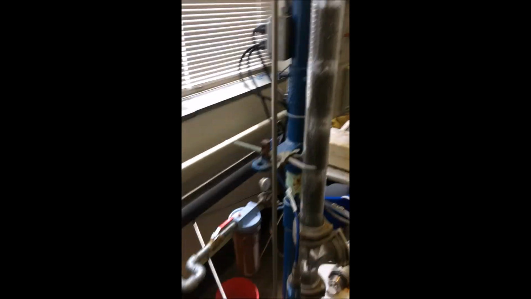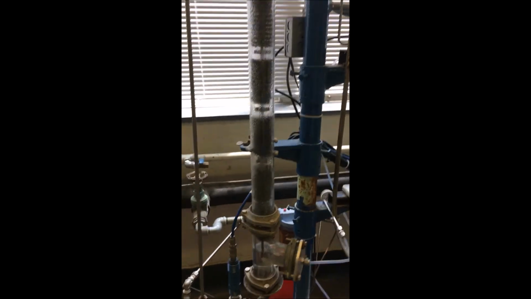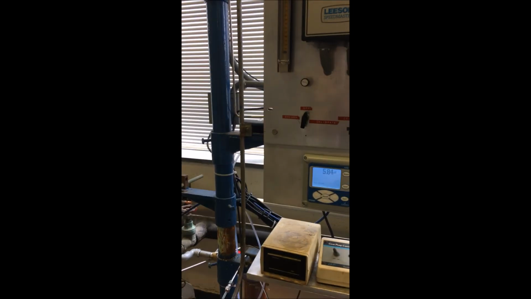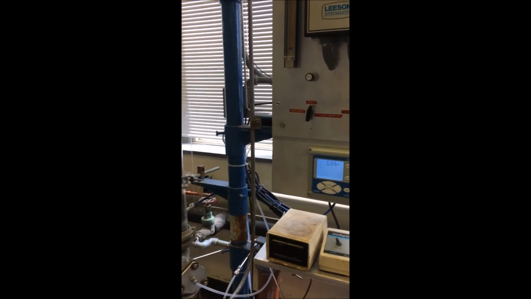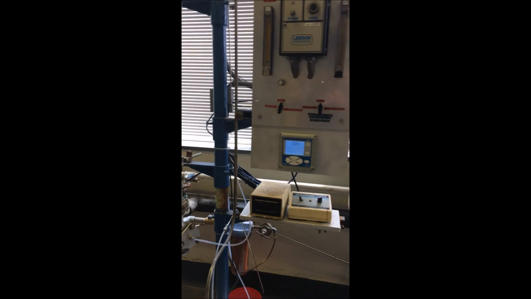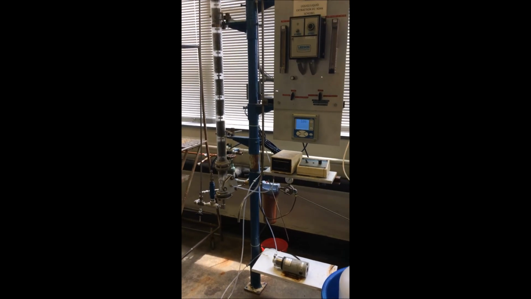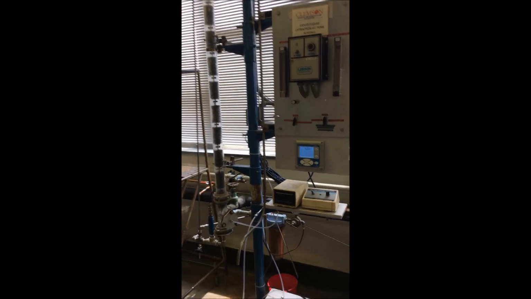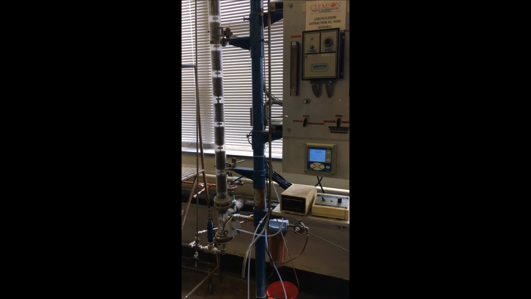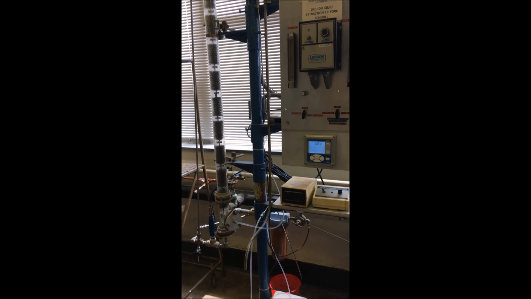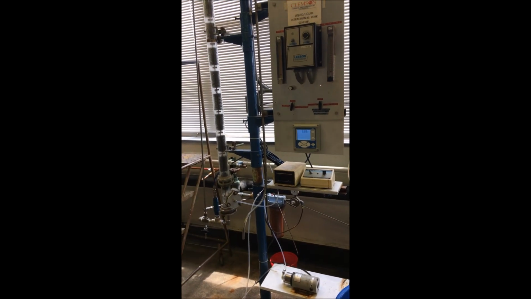Okay, so that just about wraps up our 3D tour of the column. It is important for you to make sure you come down to the lab, see where all the lines go, where they come from, what valves you need to change. And then after you're familiar with the experiment, if you still have questions, I'd be happy to answer them.